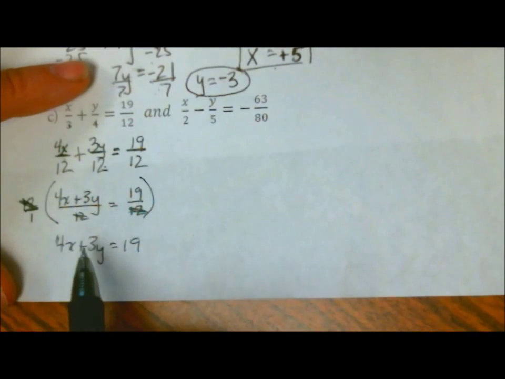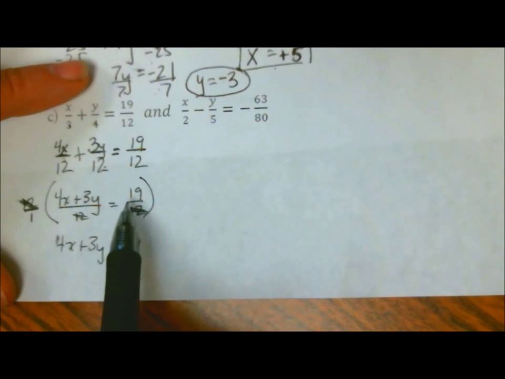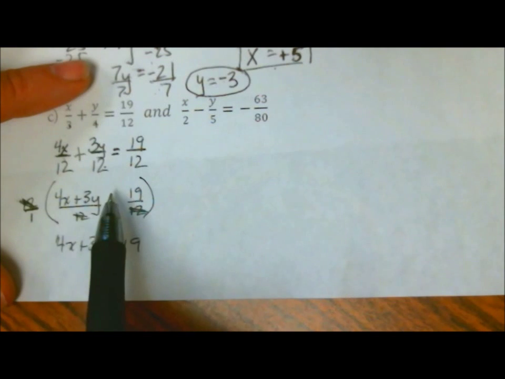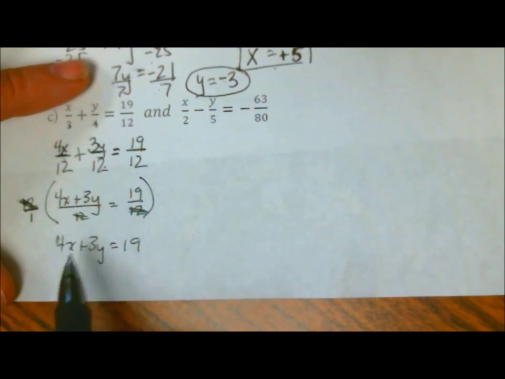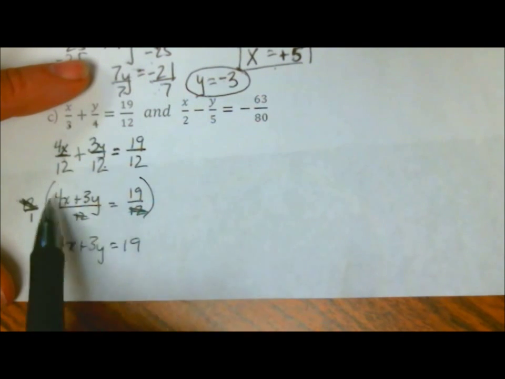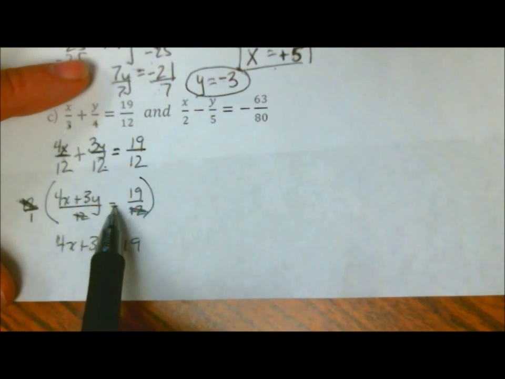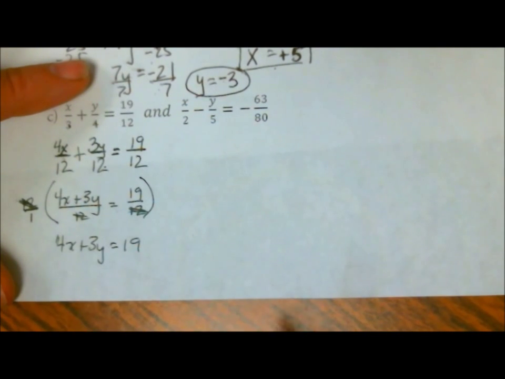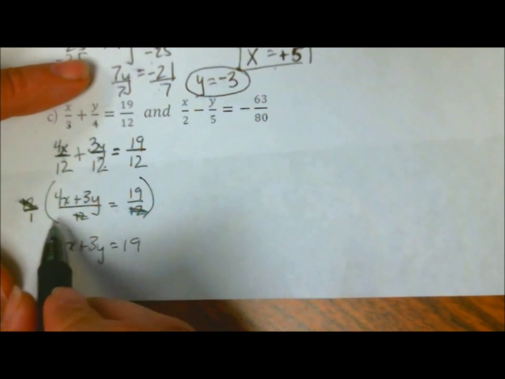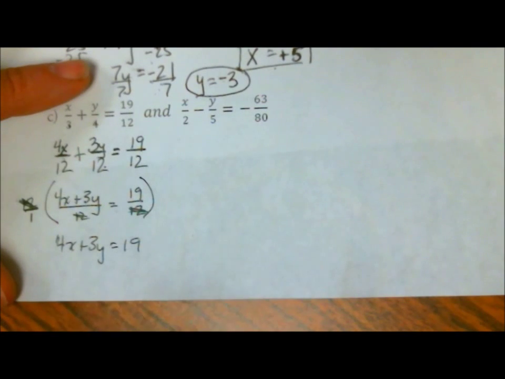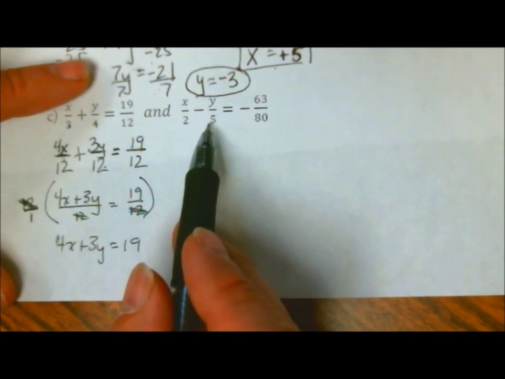Another way of looking at it is, if this side is divided by 12 and this side is divided by 12, the numerators must be the same if they're equal. Okay? This side divided by 12 being equal to this side divided by 12 means that the numerators have to be equal as well. So I can just eliminate those denominators and work with the top. Let's do that with this one.